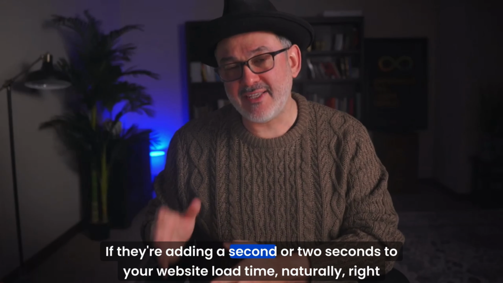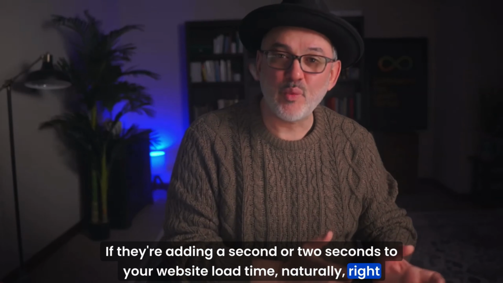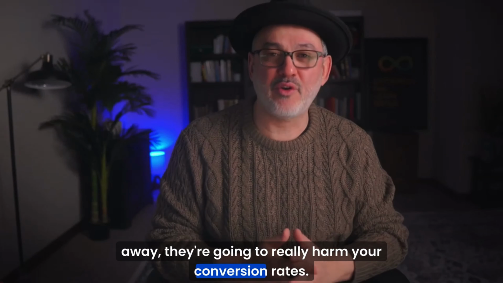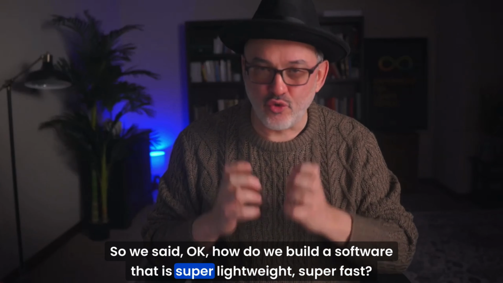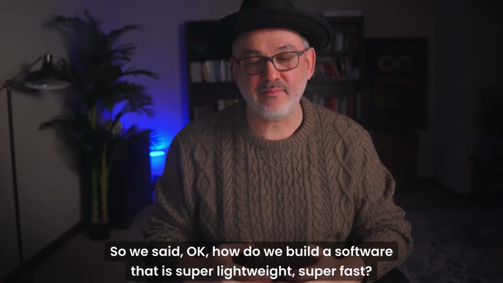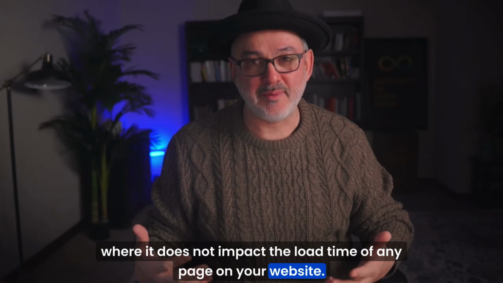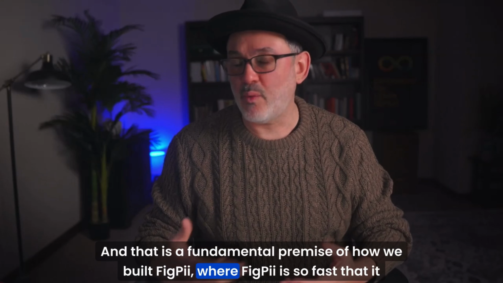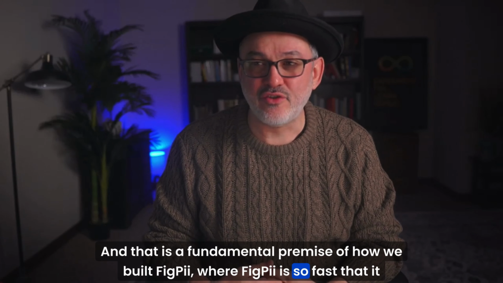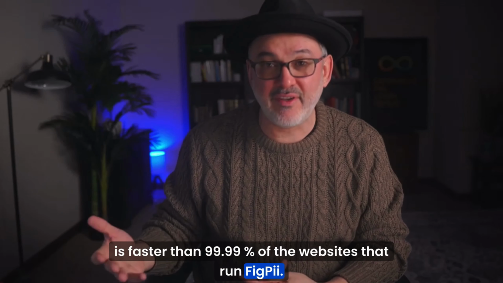If they're adding a second or 2 seconds to your website load time, naturally, right away, they're going to really harm your conversion rates. So we said, okay, how do we build a software that is super lightweight, super fast, where it does not impact the load time of any page on your website? And that is a fundamental premise of how we built FigPii, where FigPii is so fast that it is faster than 99.99% of the websites that actually run FigPii.